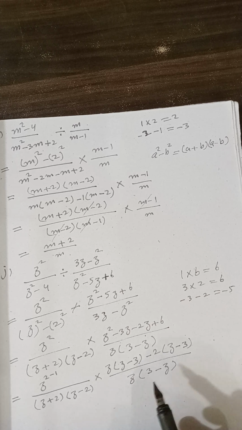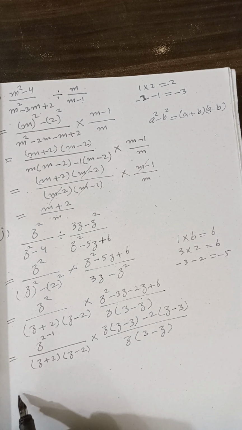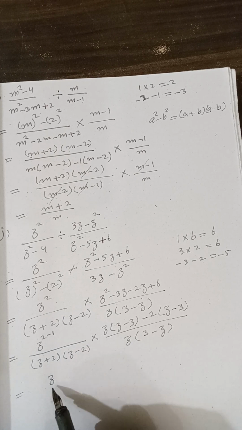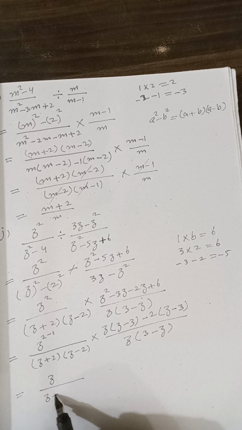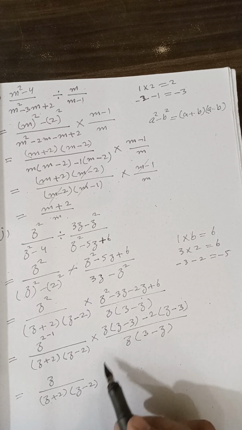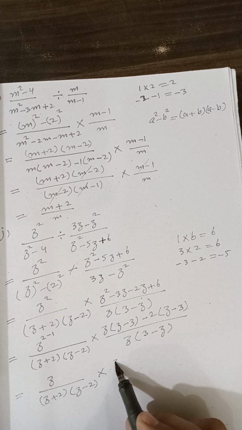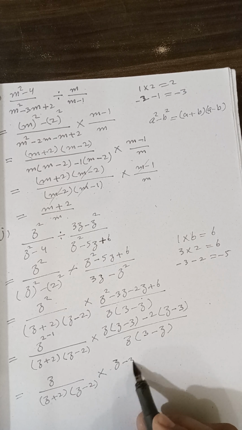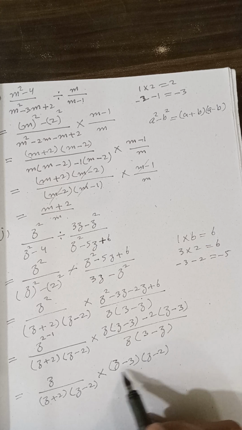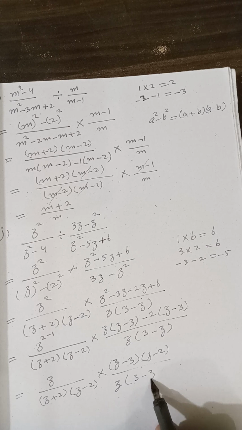Now you see here, you have to take common yet. z, when 2 is subtracted by minus 1, the answer is z here, and here is z plus 2 and z minus 2, while here take z minus 3 as common. z minus 3 is common, and z minus 2 will remain inside the bracket, while in the denominator z into 3 minus z.